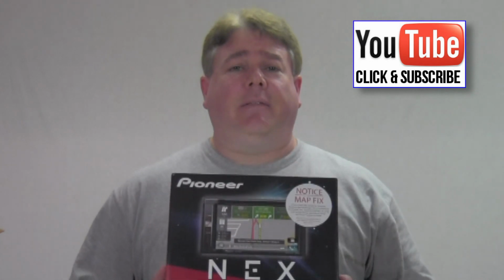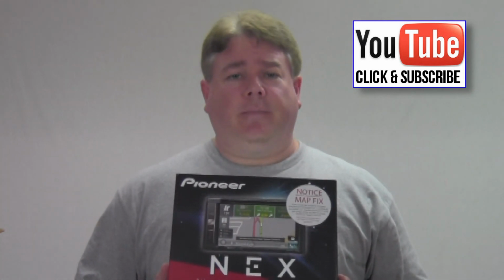It is kind of geared to more of the iPod and iPhone user, but if you do have a newer Android, then you can use the MirrorLink. Of course, you have to purchase an optional cable for that. But anyway, this is the Pioneer AVIC-5100NEX, $749, got a 1-year warranty.